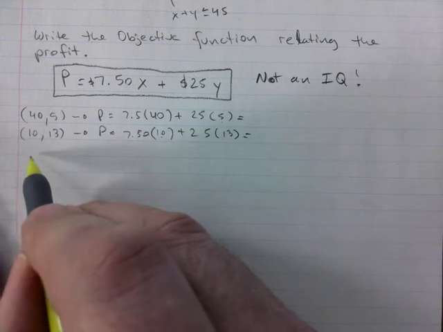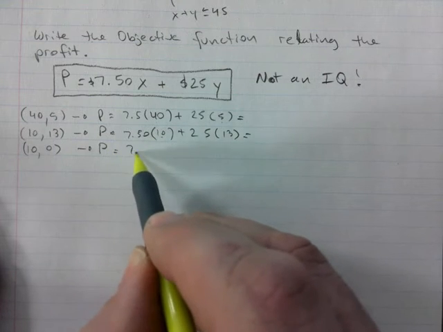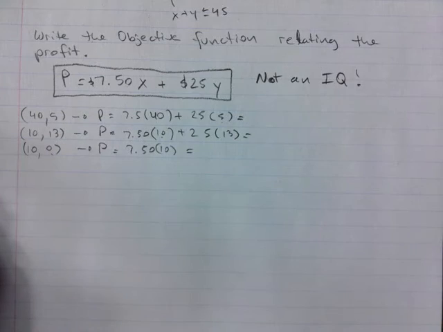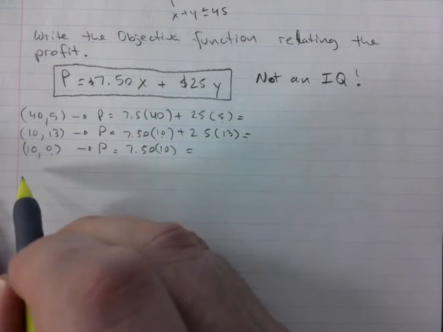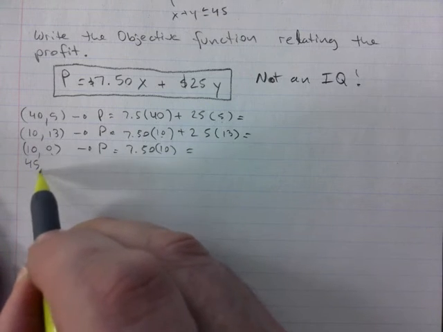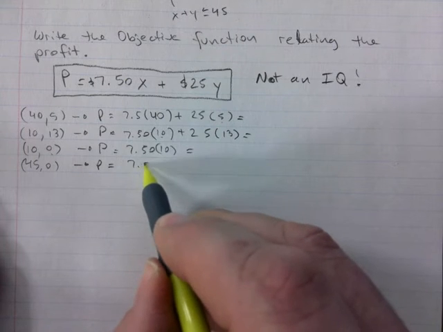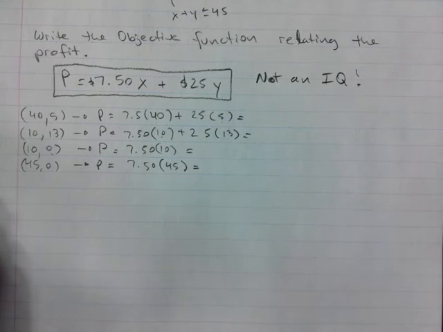The next one I have on the list there is, and the order doesn't matter, just plug them in one after the other. 750 times 10. I will not bother with plugging in the 0 into the y because it's 0, okay? So it's just this. And then 45, 0, the same thing. I just don't want you to think that all examples are the same. The solution region can be anywhere on your graph, so don't think it always has to look a certain way, okay?